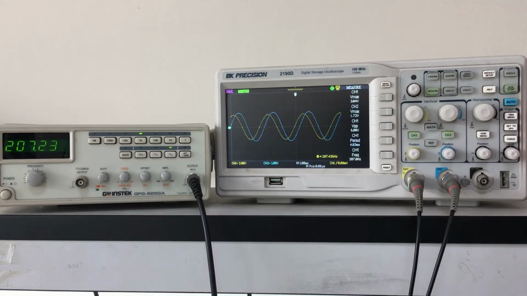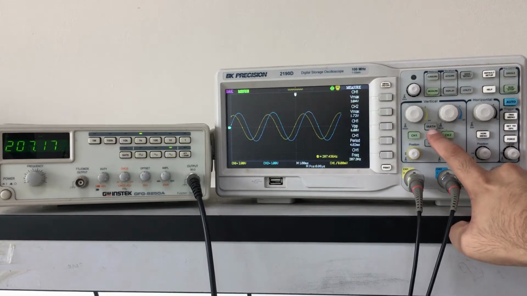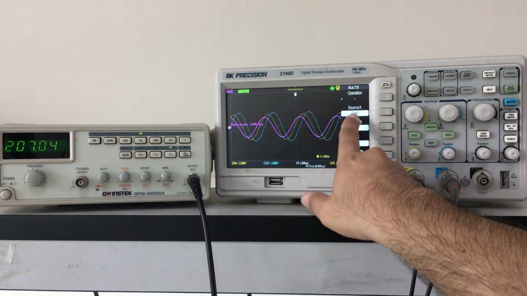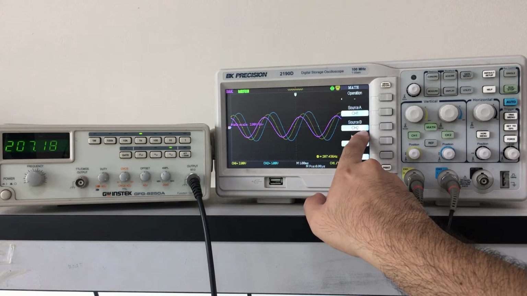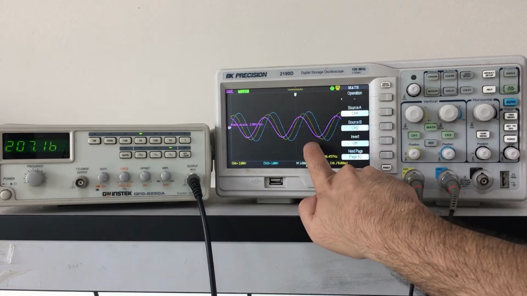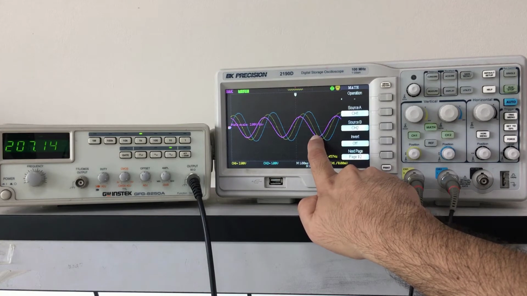To find the voltage drop across the resistor, we'll have to perform a mathematical operation where we'll have to subtract two node voltages, VA minus VB, which is channel 1 minus channel 2. We can do that by accessing the math menu. We see that source A is channel 1, source B is channel 2, and the operation is minus. So we're getting the desired output by default.